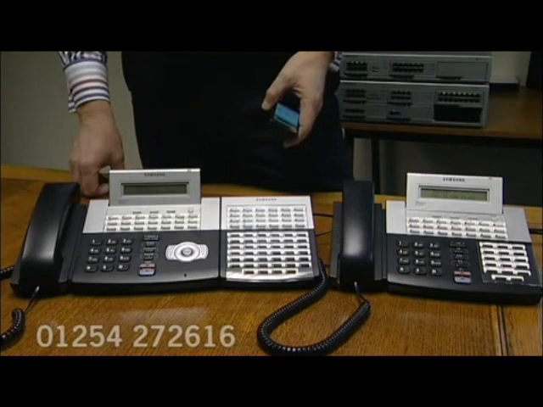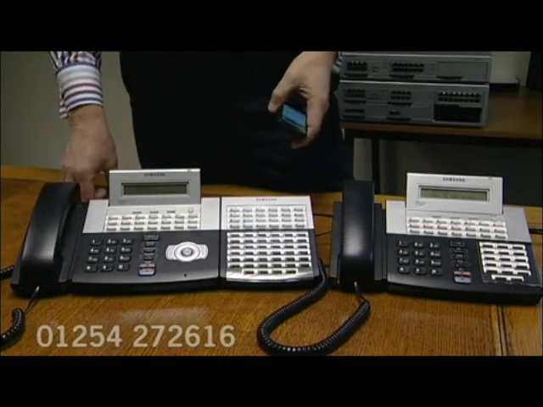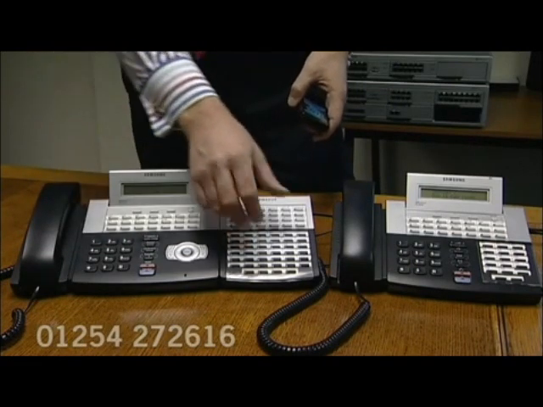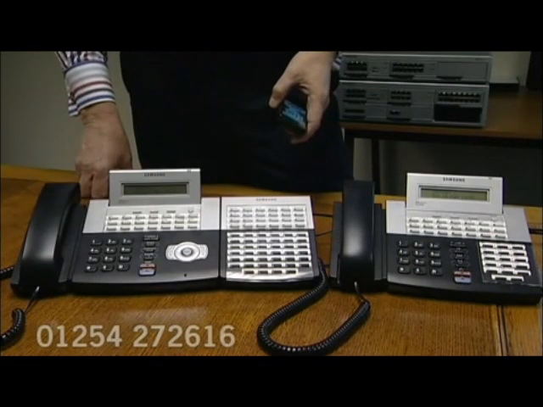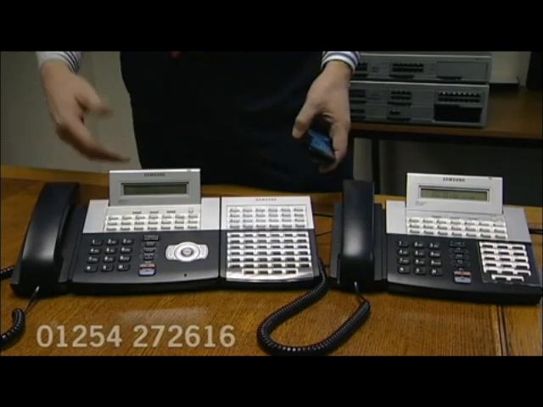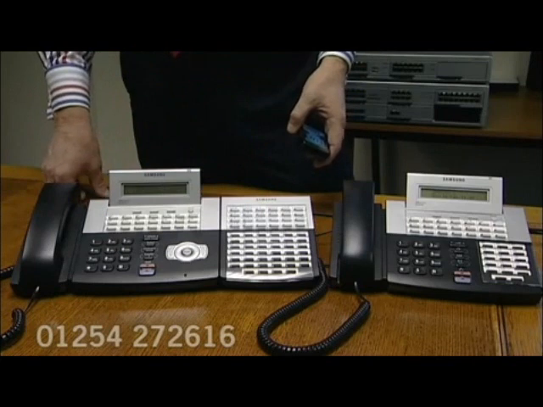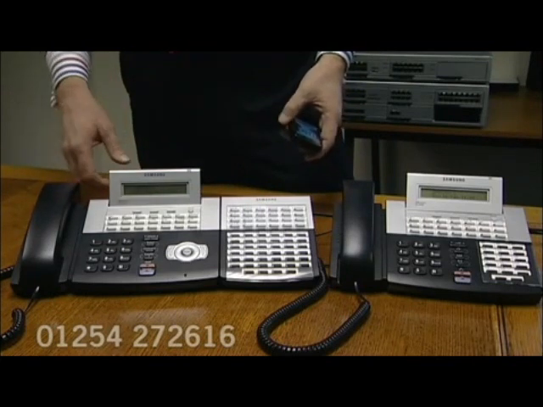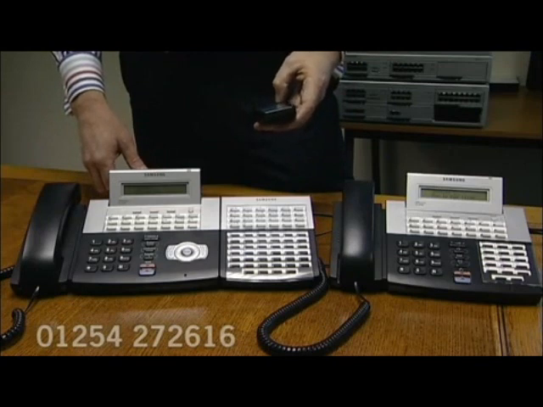At this juncture you're probably thinking, well, why have Samsung bothered to put a transfer key on the system? And the reason, of course, is that not everybody might have a phone with sufficient soft keys on there to represent each of the extensions they've got in the building. If you've got a couple of hundred extensions, you might not have enough buttons for that. So the reason you would have a transfer key is to transfer to a specific extension. So let's just do that.